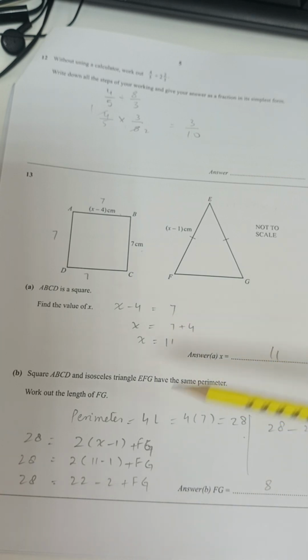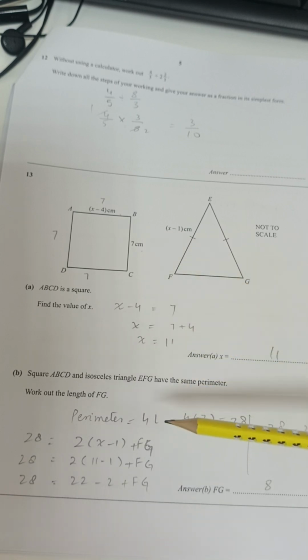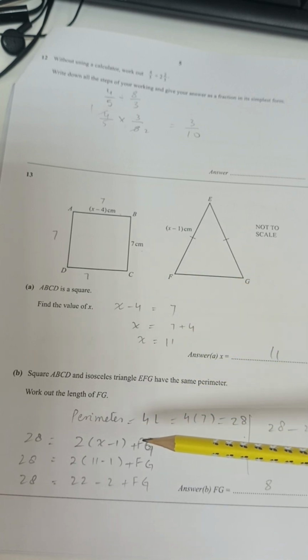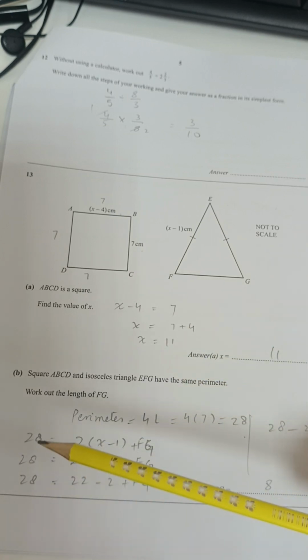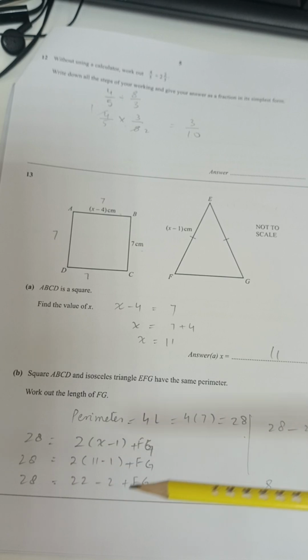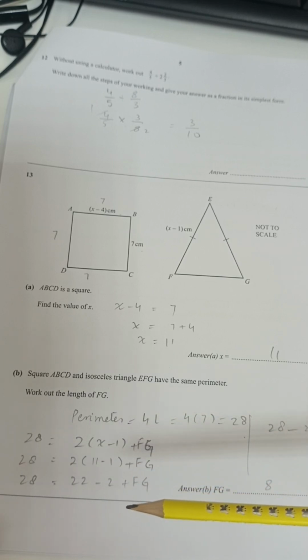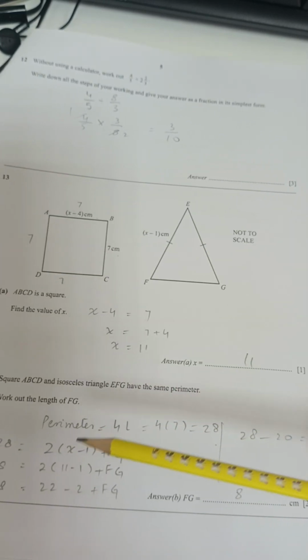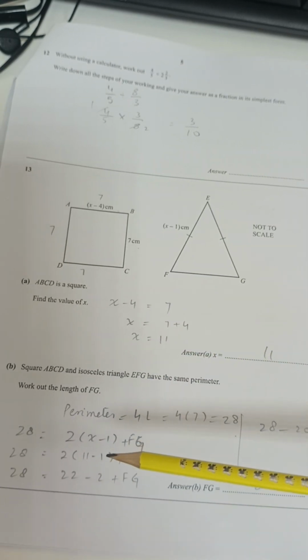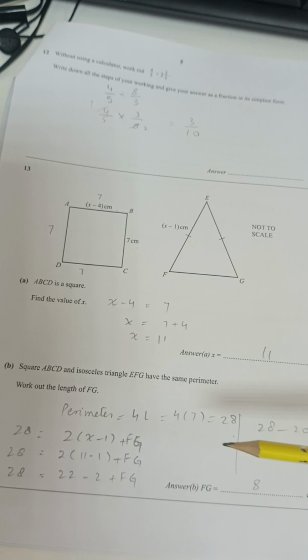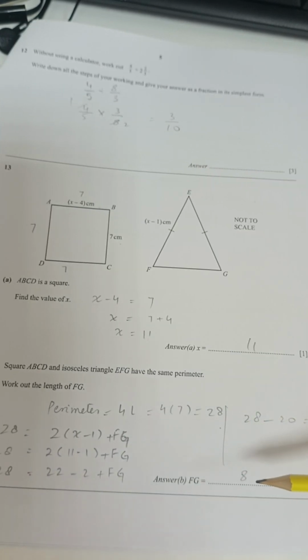Okay. Now over here you will put it equal to this given perimeter. How will you do that? 2 into x minus 1, plus FG. FG is unknown and the perimeter is given to be 28. So from here you will solve this equation for FG, and x we have just calculated in part A, which is 11. So you'll put the values over here, and then FG will turn out to be 8.